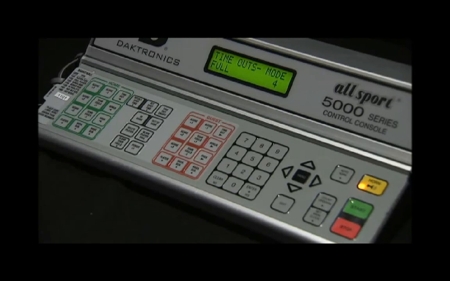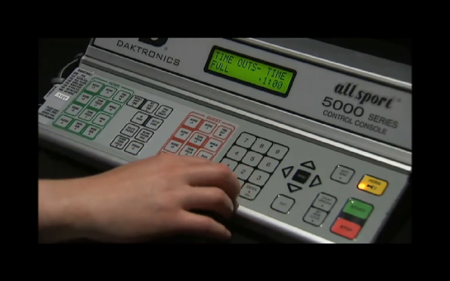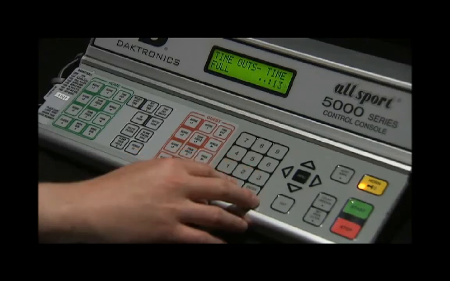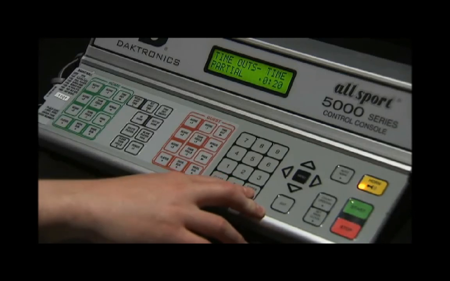Timeouts, both full and partial, can be set to the specific number that need to be available for the game with the amount of time that needs to be associated to each. As you enter in the correct number, the asterisk will flash to have you hit Enter or Yes to save the change. During the game, as timeouts are used, it will apply what is used based on this setting.